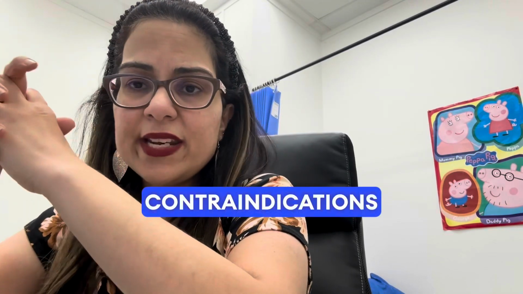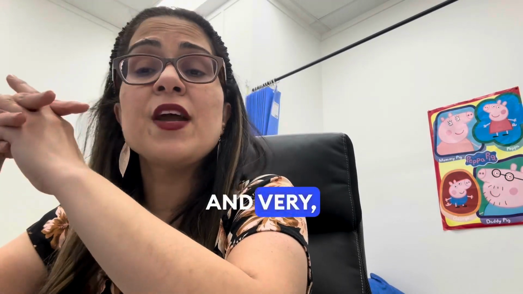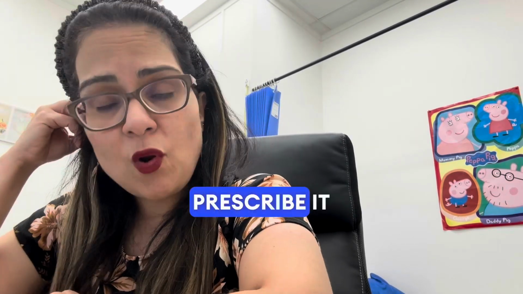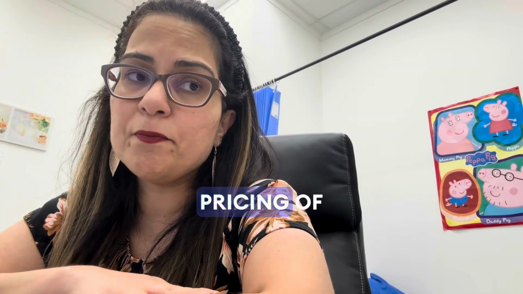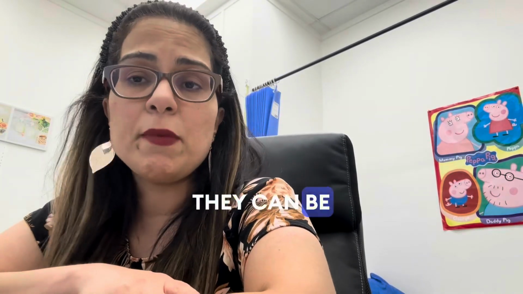There could be other contraindications as well, but relatively it is a non-invasive procedure and very, very safe and very, very easy to do. GPs can prescribe it in Australia, but the problem goes around pricing of it. But when the specialists, that is the cardiologist, prescribe it, then usually they can be bulk billed.